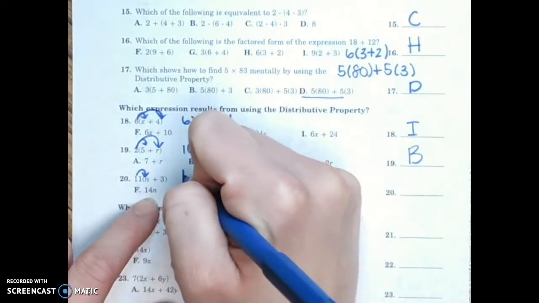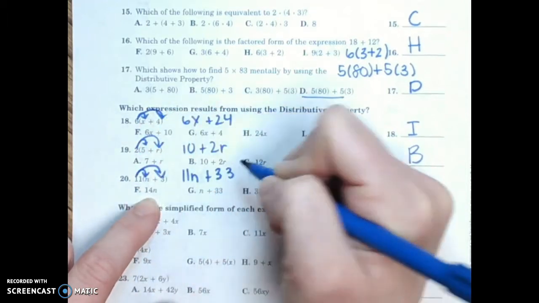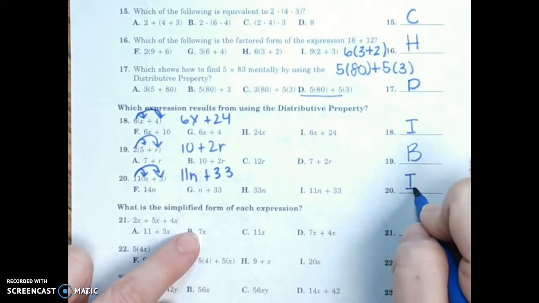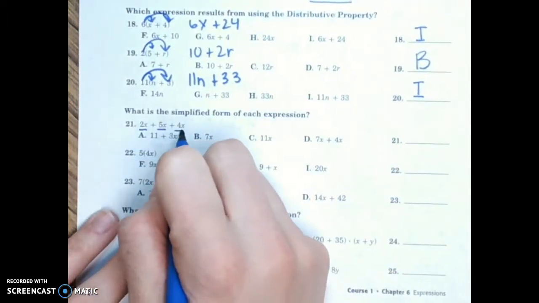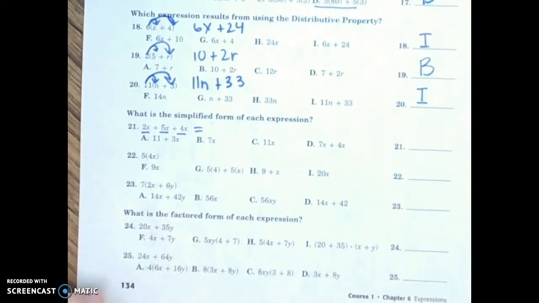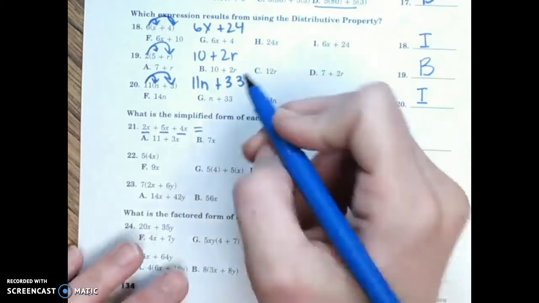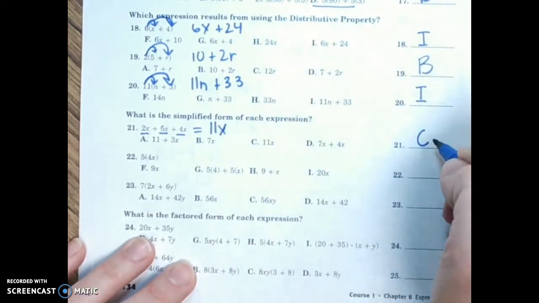11 times n is 11n. And 11 times 3 is 33. So our answer is I. Now we're going to simplify the expressions. All of these have x's in them, so we can add them right up. 2 plus 5 is 7, and 7 plus 4 is 11. So our answer is C.